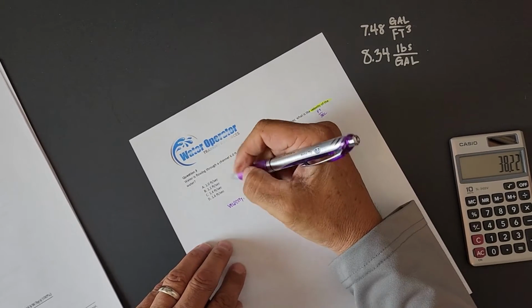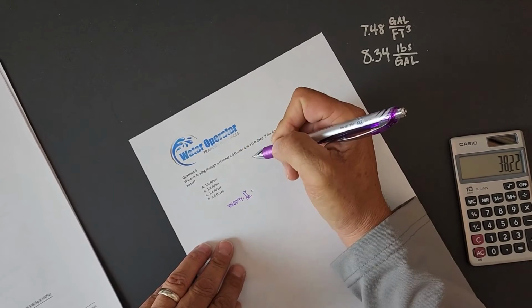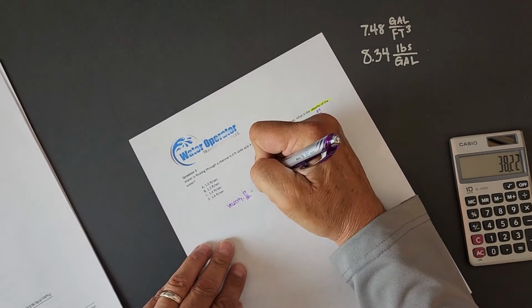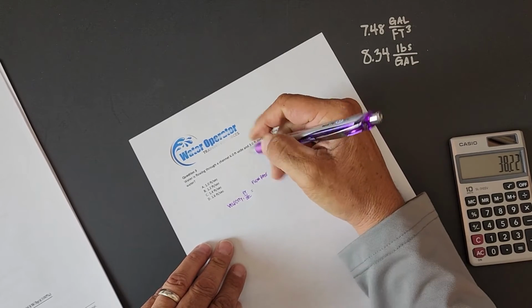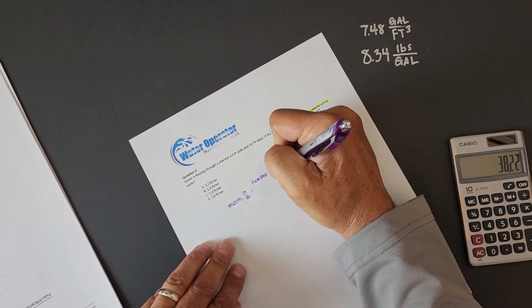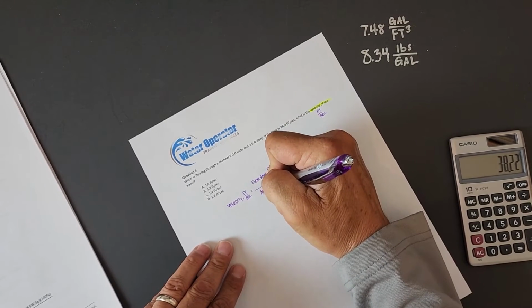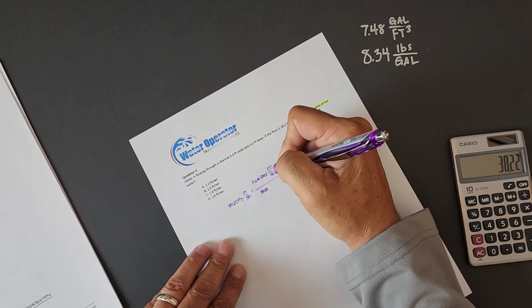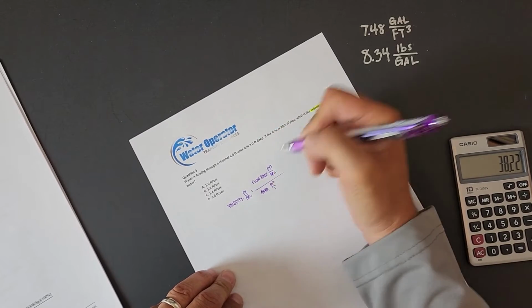Velocity, in feet per second, equals flow rate in cubic feet per second divided by the area in square feet.